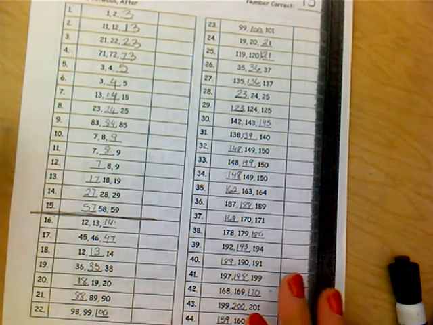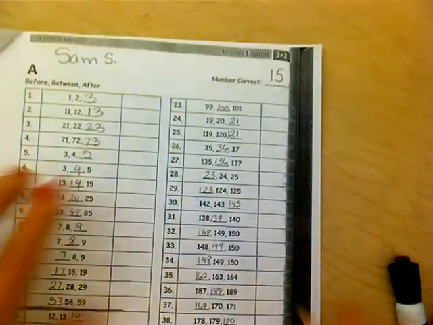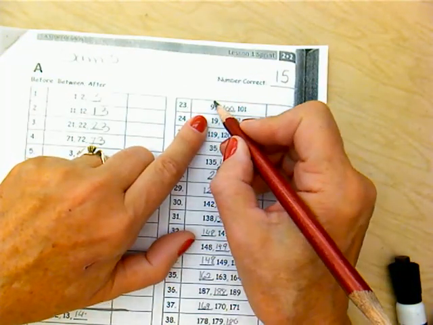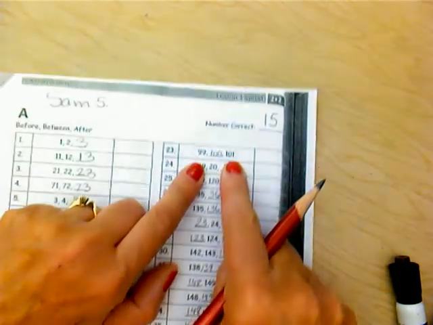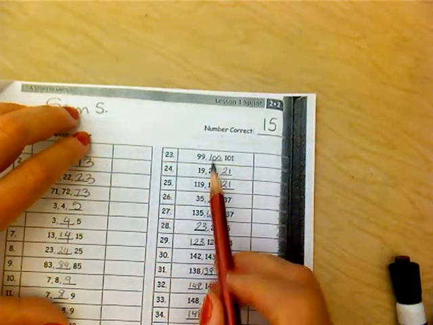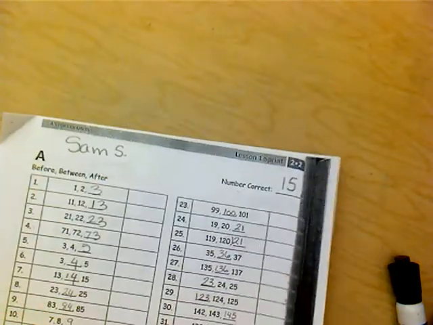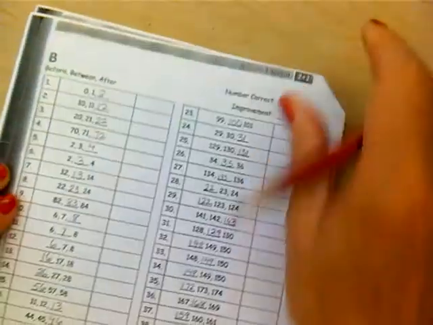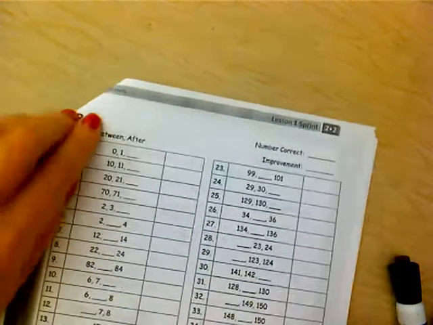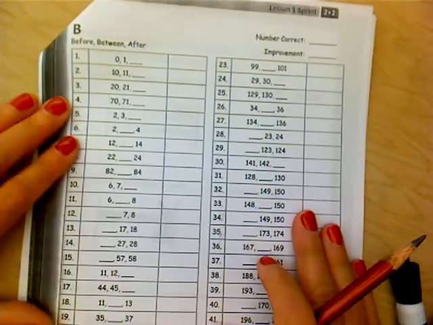I'm not timing you on the rest, but you need to do the practice so that you're thinking about what comes between 99 and 101. That would be 100. So you're going to finish this page all the way down to here. Then you're going to have to pause the video to do that. Then we're going to come over to the second sprint and do exactly the same thing. So you are opening up to the second sprint after you complete the first one.